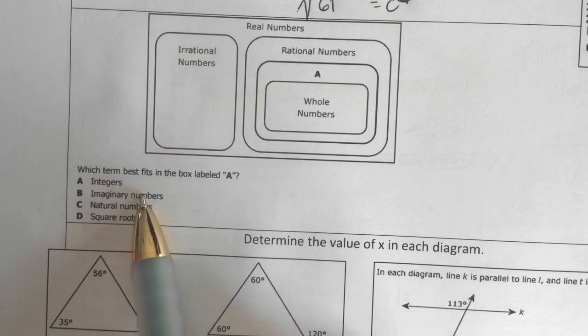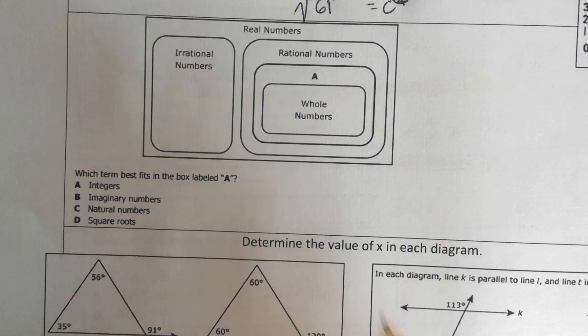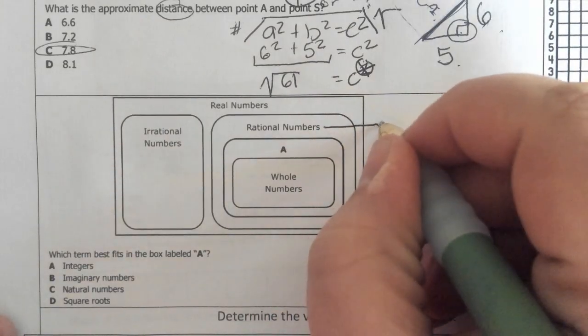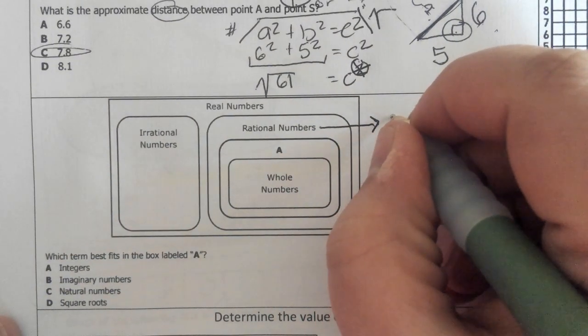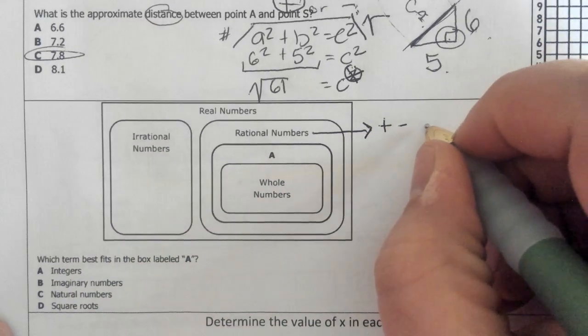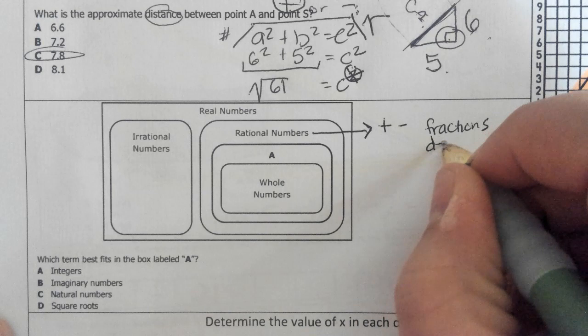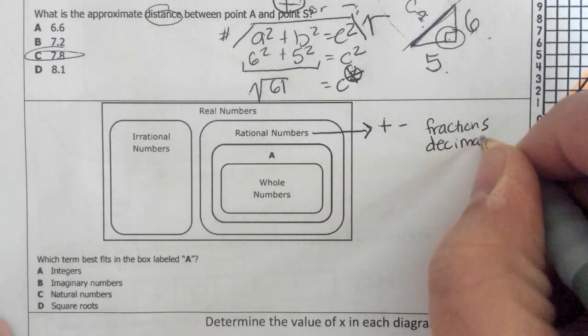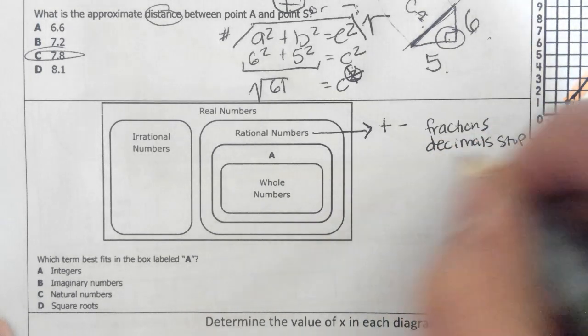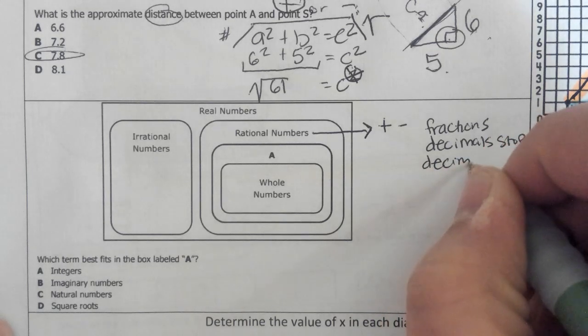Next we have which term best fits in the box labeled A. Just as a reminder, rational numbers are all your positive and negative fractions, decimals that stop, decimals that repeat.